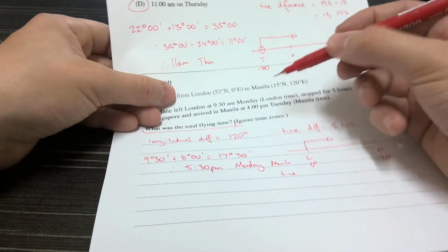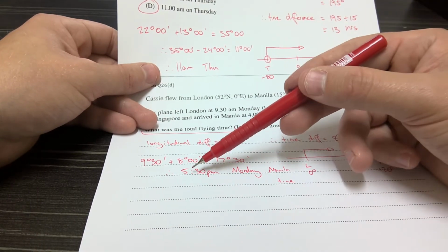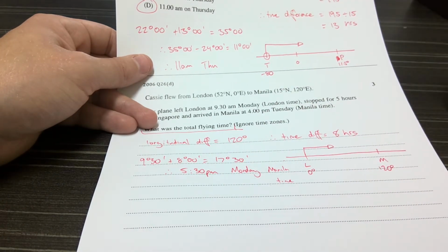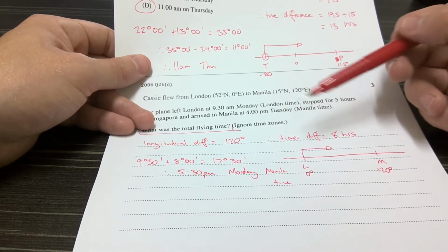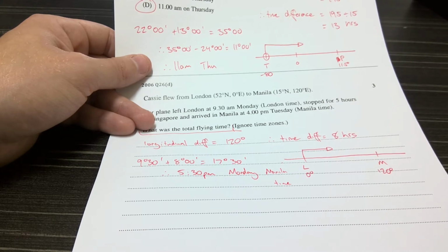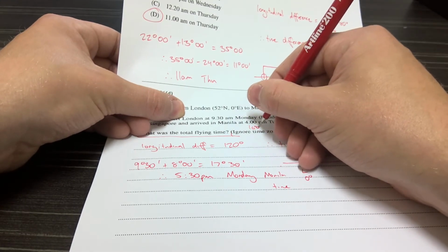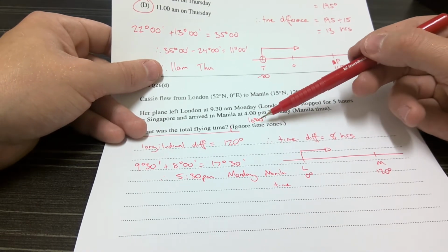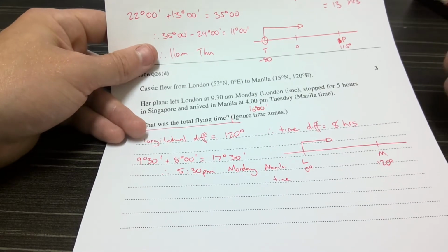So now, this 4 p.m. Tuesday, you might be able to just tell that from 5:30 p.m. on Monday to 4 p.m. on Tuesday, that's 22 and a half hours, which it is. What you could also do is consider 4 p.m. on Tuesday as 40 o'clock. The reason is 4 p.m. is 16 o'clock, right? So if it's on Tuesday, I can then add another 24 hours. And if I do 40 minus 17 hours, 30 minutes, that would equal 22 hours and 30 minutes.